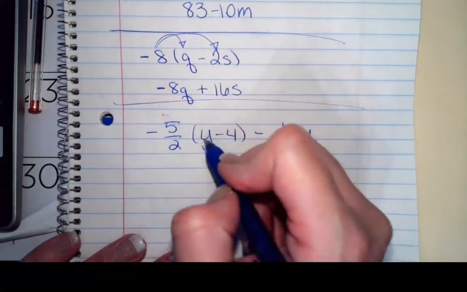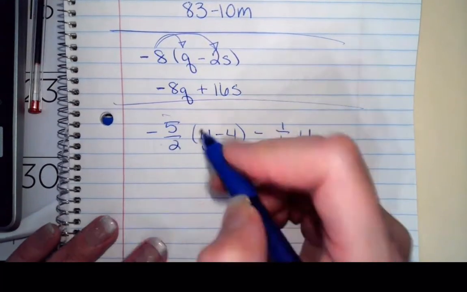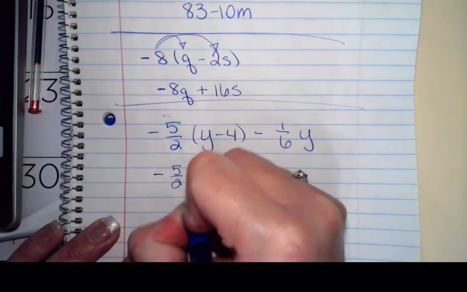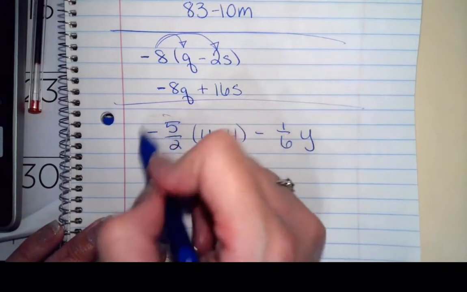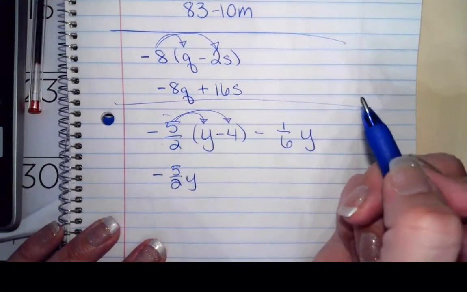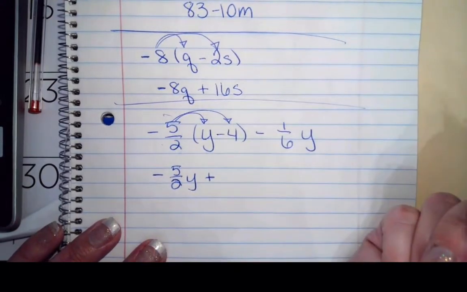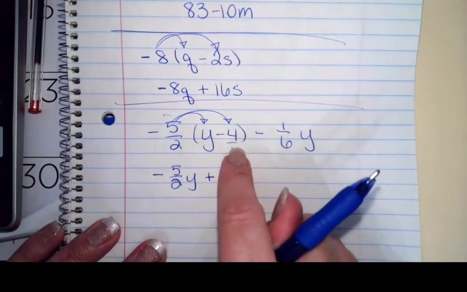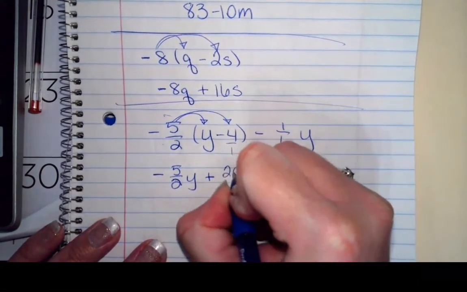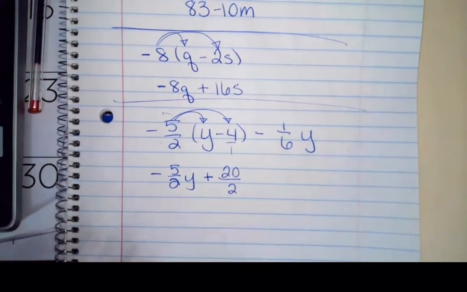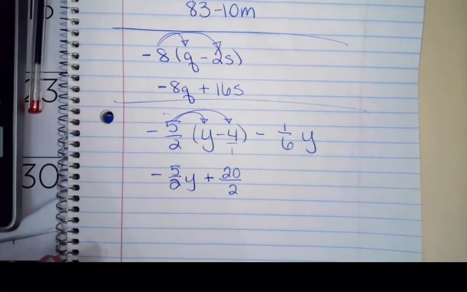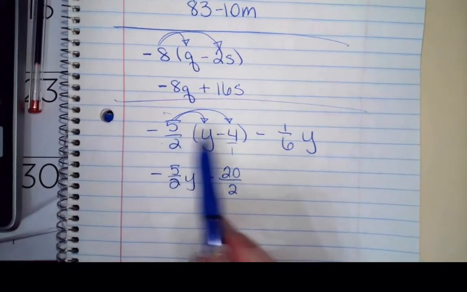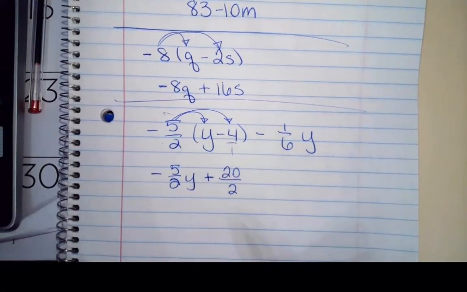So I've got a negative 5 halves times a positive y. A negative times a positive is negative. 5 halves times y is 5 halves y. And then negative 5 halves times negative 4. A negative times a negative is a positive. And remember, I'm going to go top to top and bottom to bottom. So that gives me 5 times 4 is 20 over 2 times 1 is 2. And instead of reducing that as I go, for now I am going to leave it and just do the top to the top and the bottom to the bottom. I'll reduce it in a second.